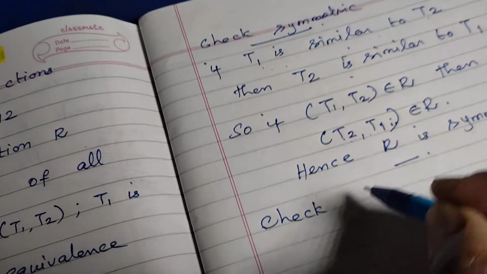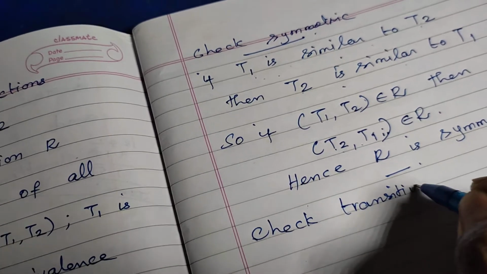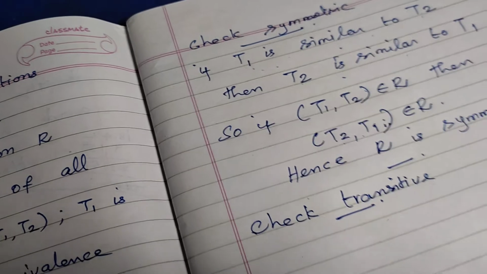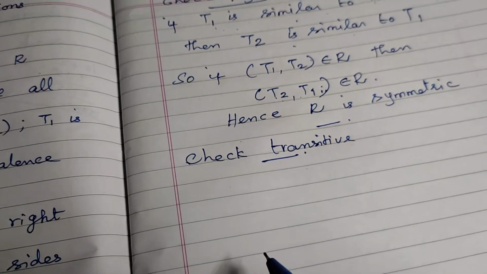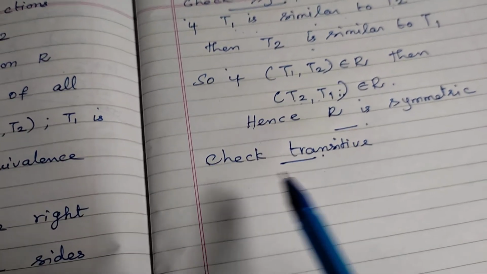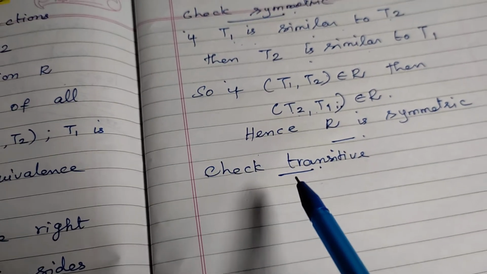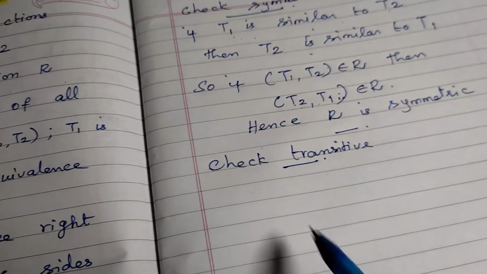Now the third one is to check transitive. We have to check the property of transitive. Transitive means we assume two conditions here: T1 is similar to T2 and T2 is similar to T3. Then we have to prove that T1 is similar to T3. This third condition also we can prove here.